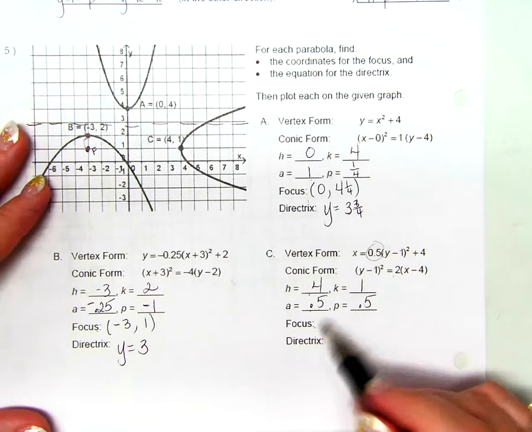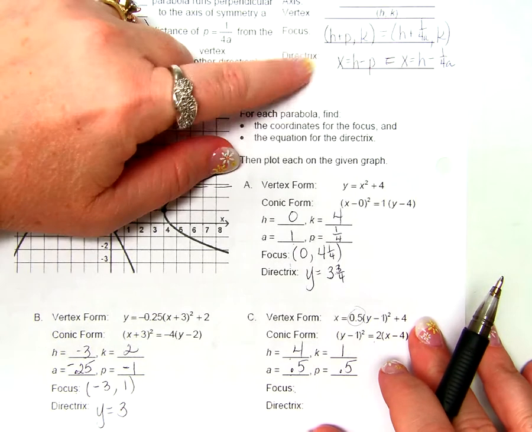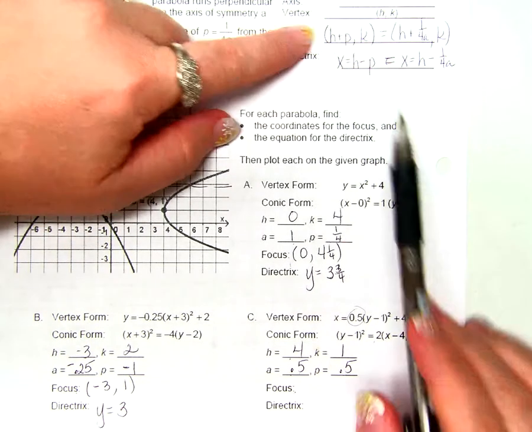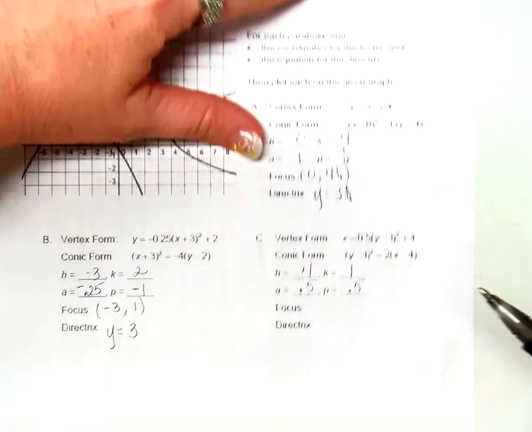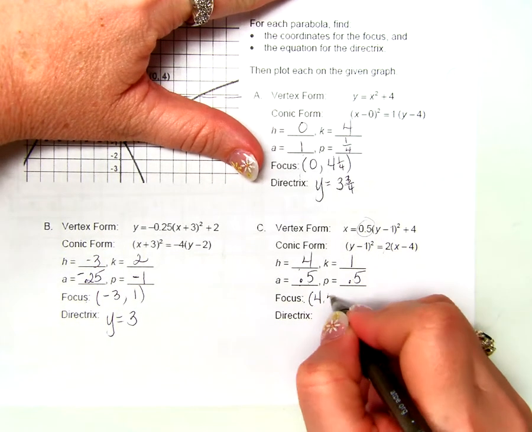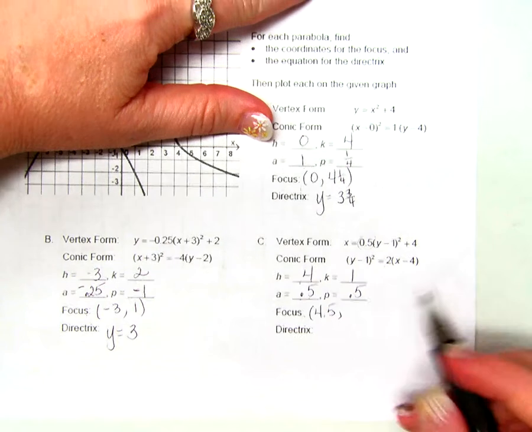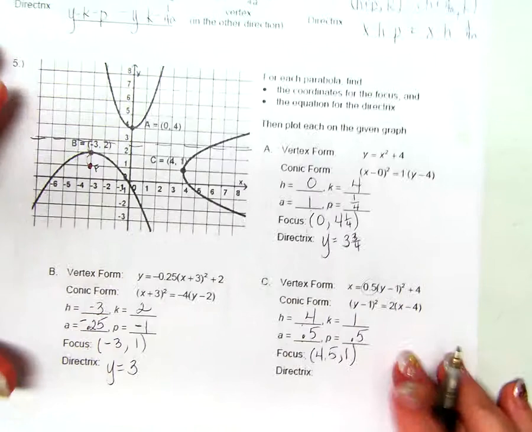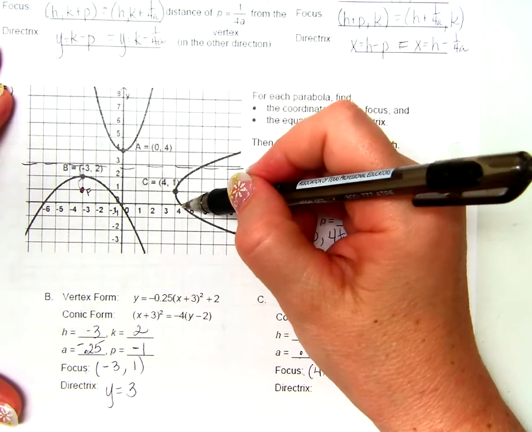So where's the focus? This time we're using this side, aren't we? Okay, so the focus is at H plus P, 4.5, and K. For this problem, does that make sense? 4.5 and 1.